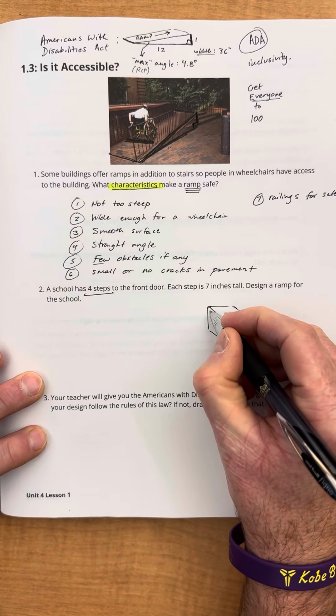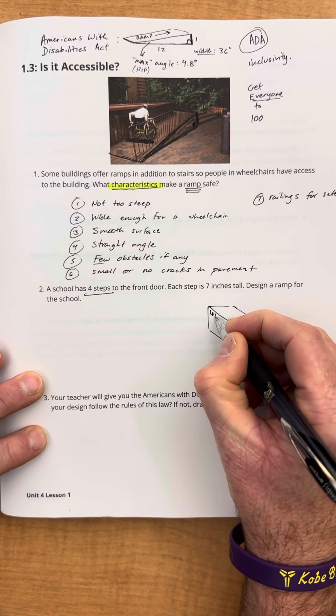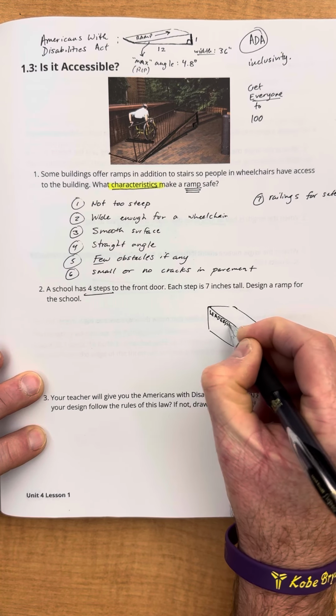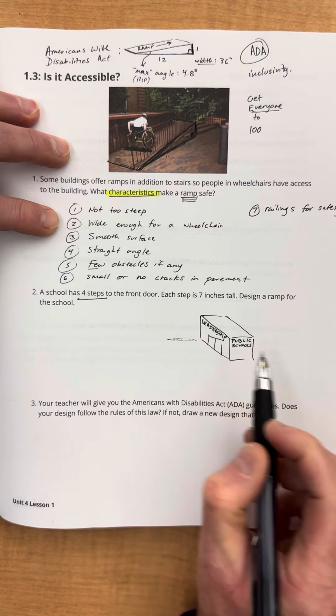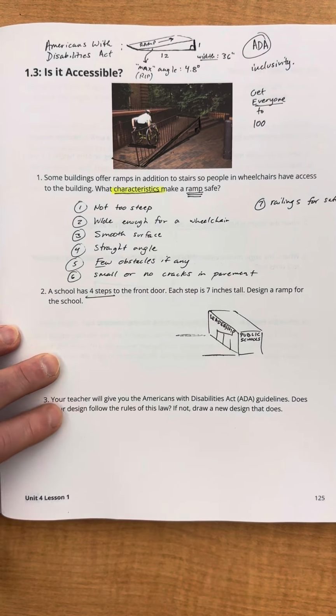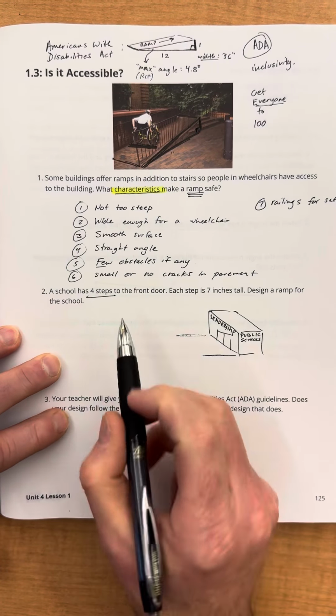Let's just call this Leadership Public Schools. We got a school, right? Like a walkway up. And then there's 4 steps to the front door.